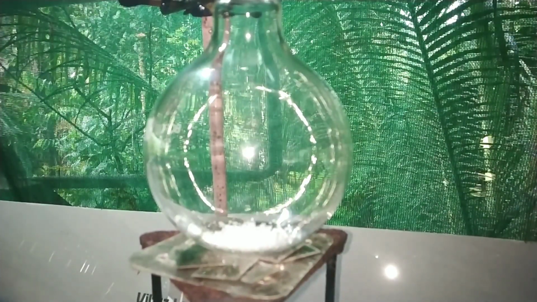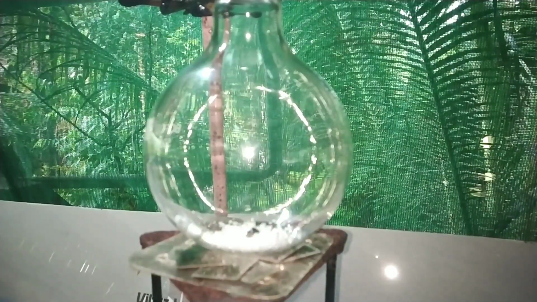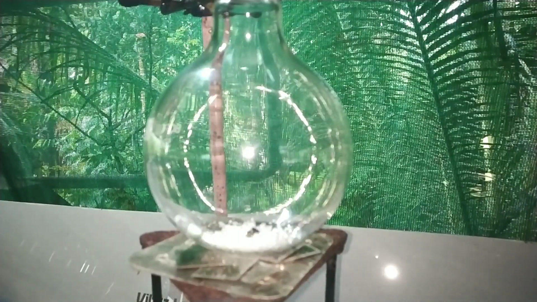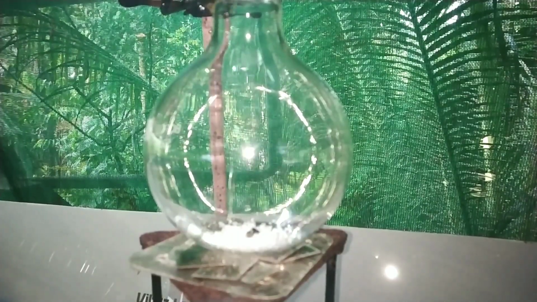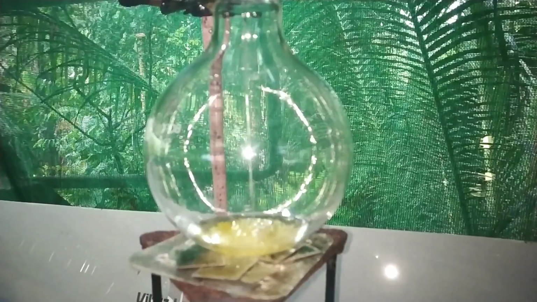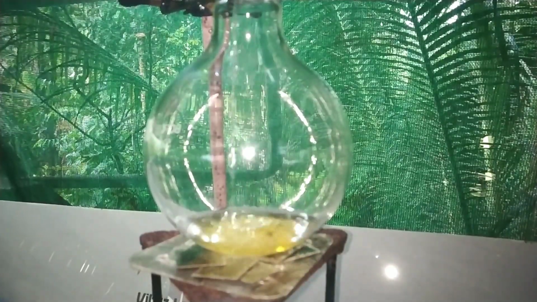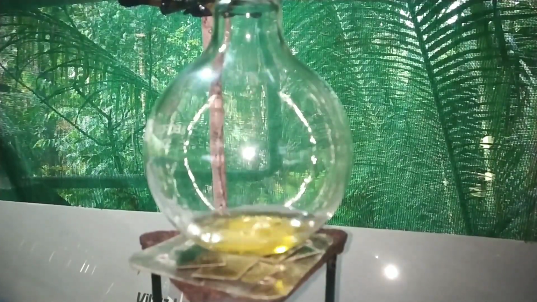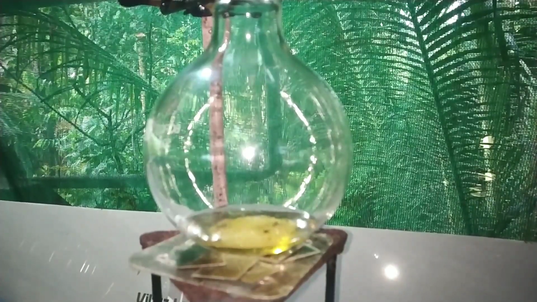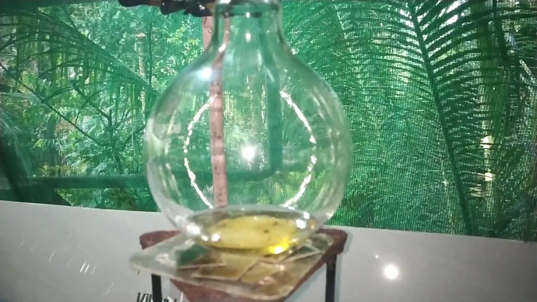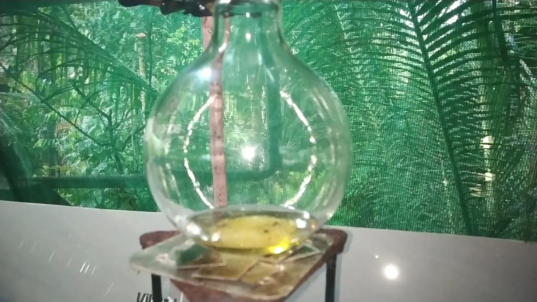After adding the benzopinacol, we then add a very little amount of iodine. Now we add 25 milliliters of glacial acetic acid. After adding the glacial acetic acid, we start to heat the solution with the help of a reflux condenser on top. We will continue our reflux for about 10 minutes.